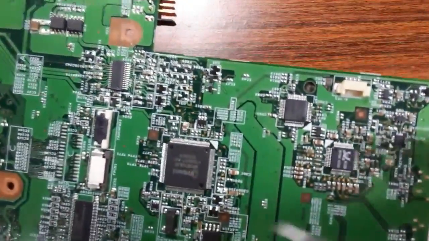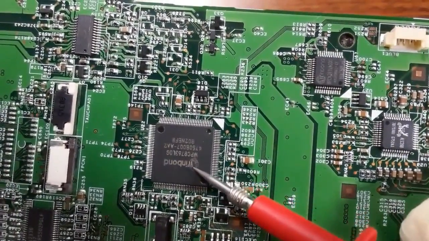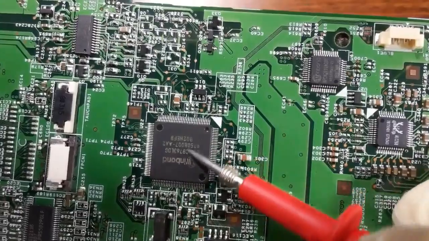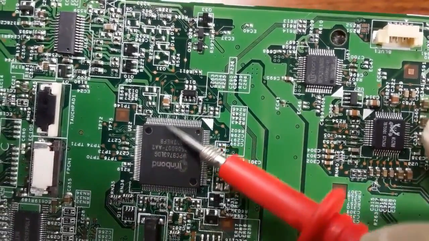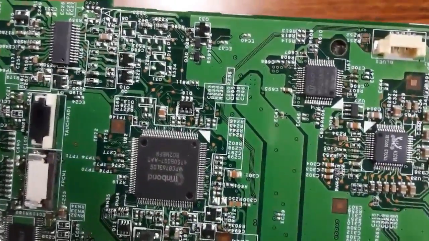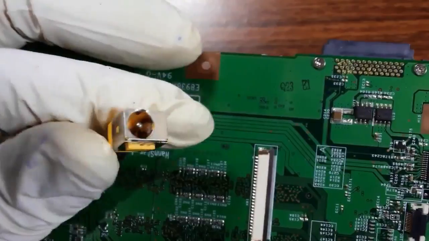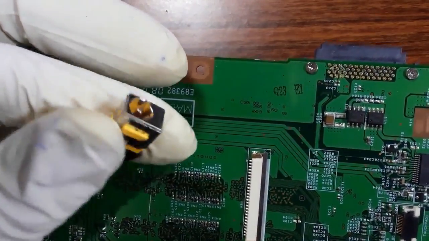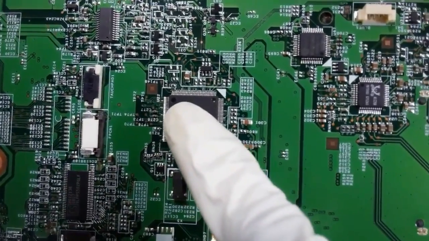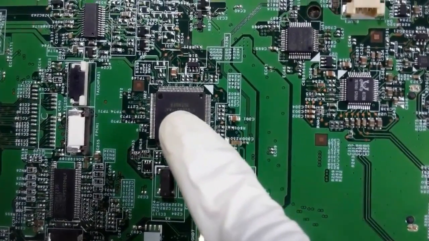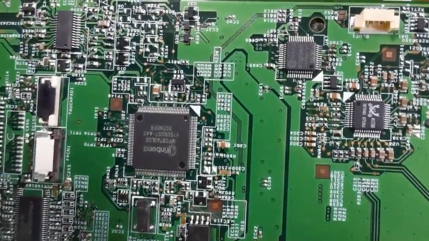So we have here another IC, as you can see. It seems that this IC is good. We have no problem in its body. Also the pins, as you can see, are good. So you should also plug in the adapter and then check the body of the IC using your finger. If you feel it is very hot, then the IC is bad, you should change it.